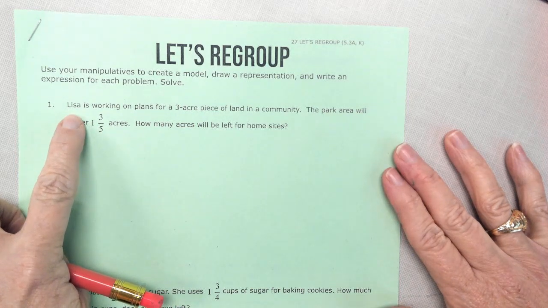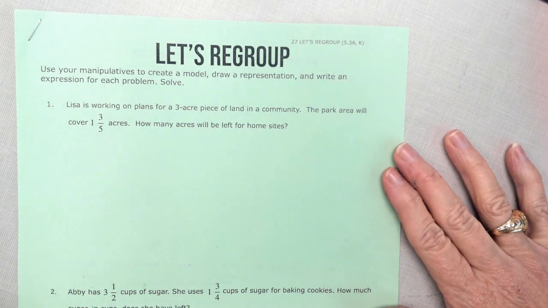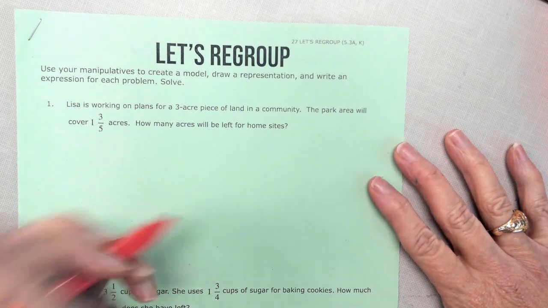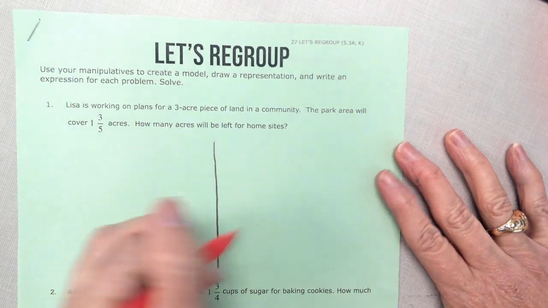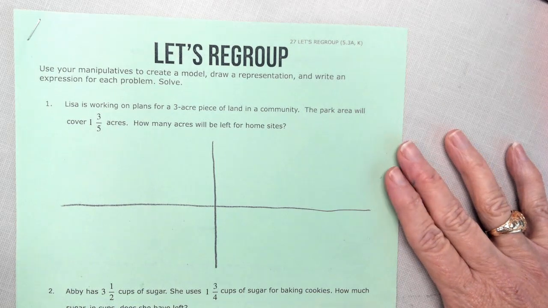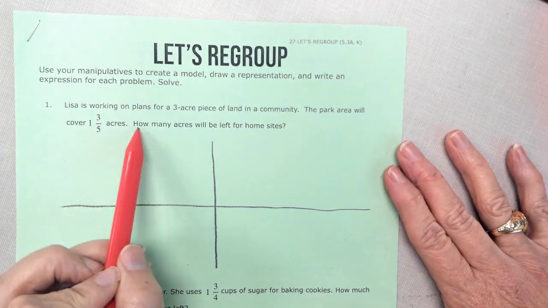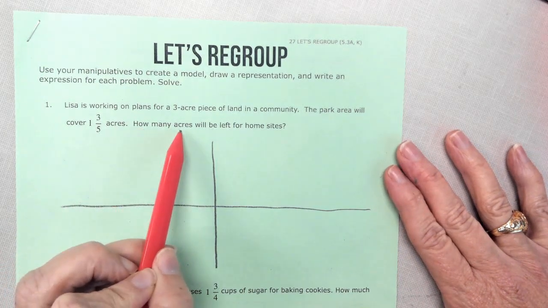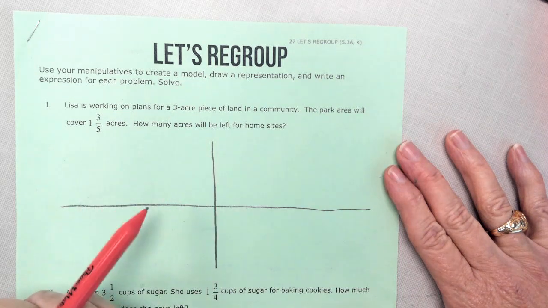Number 1 says Lisa is working on plans for a 3-acre piece of land in the community. The park area will cover 1 3/5 acres. How many acres will be left for home sites? So the first thing that we want to do is we want to partition our paper off into 4 equal sections and go back and read our question, how many acres will be left for home sites?